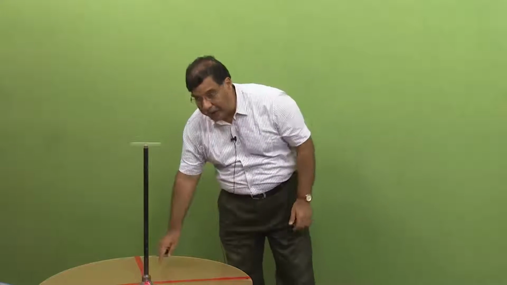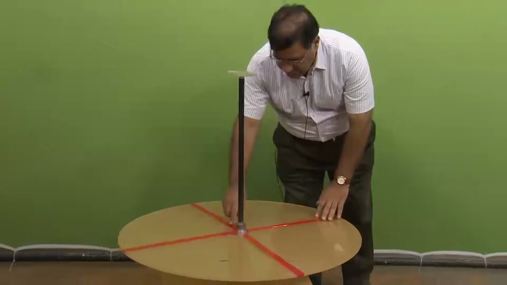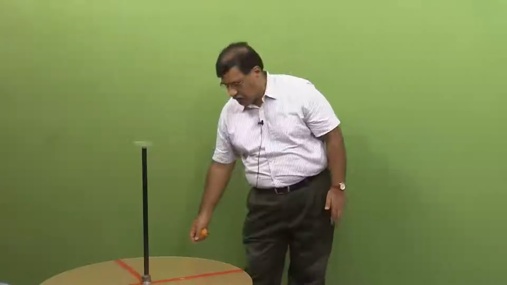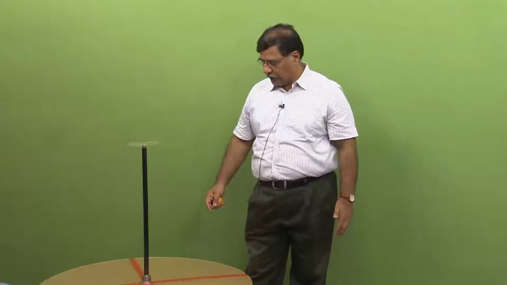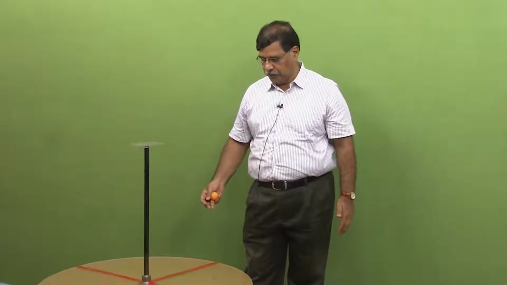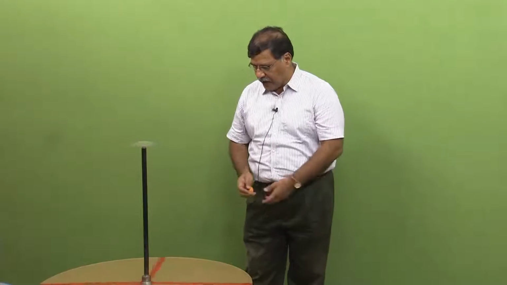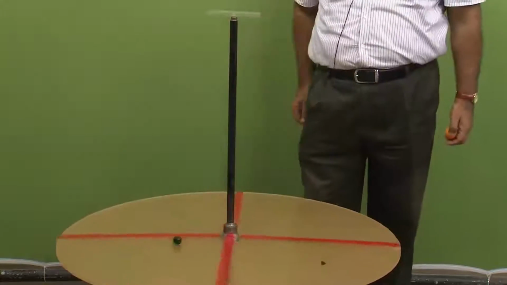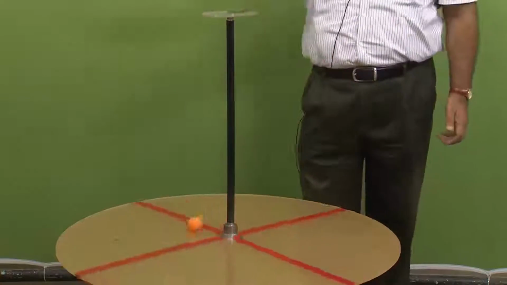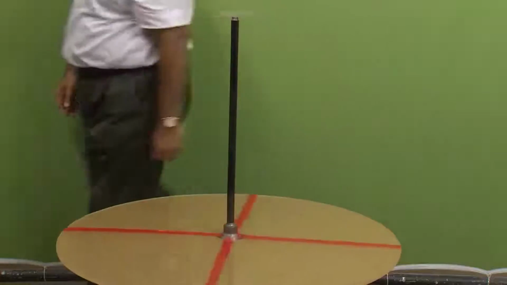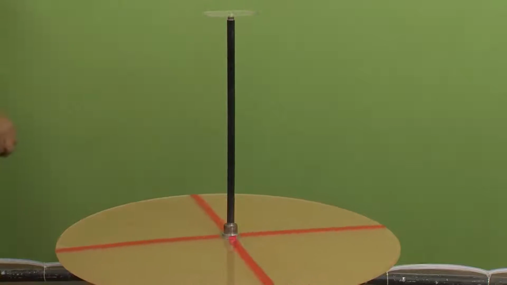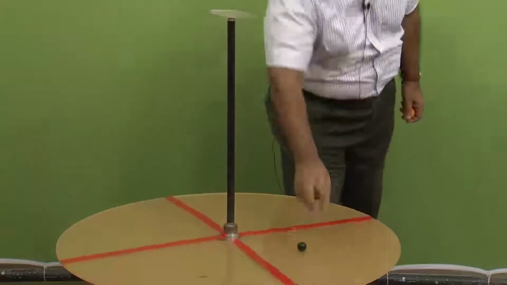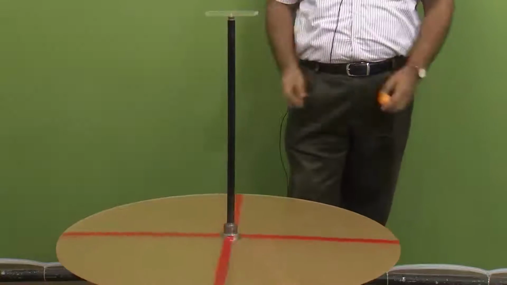What I have here is a platform which can be rotated. I made the x and y axes with this red tape, and if I rotate it, you see in the picture the axes rotating. If I now make things move here, they move pretty much in a straight line. It is as if I am observing the motion from outside, from space, on the earth. Let me show this to you a couple of times more. Here is something which is going pretty much in a straight line, and you see the axes rotating.